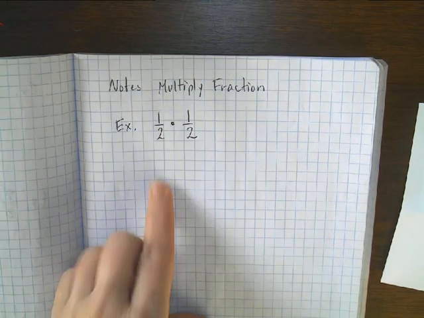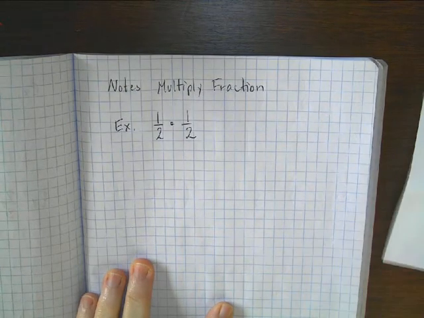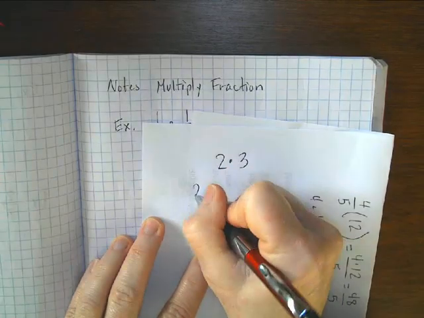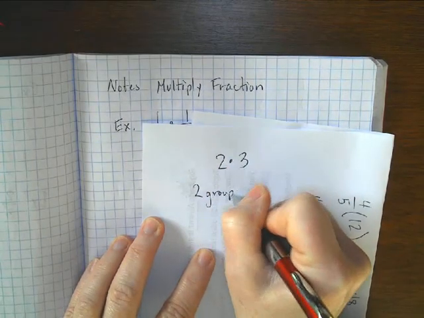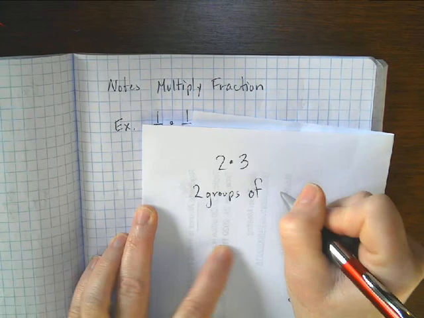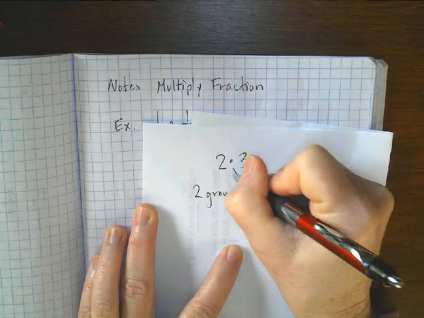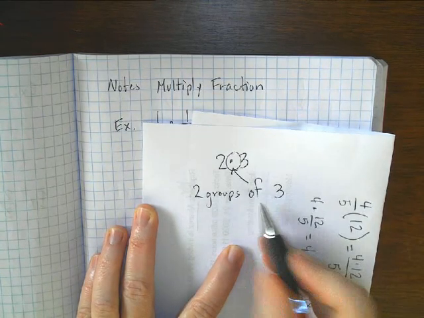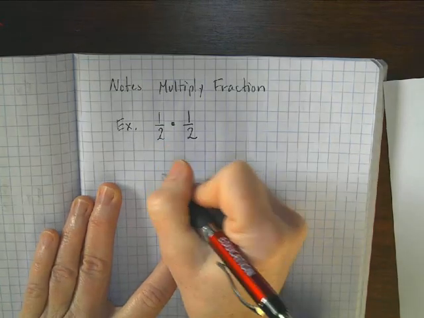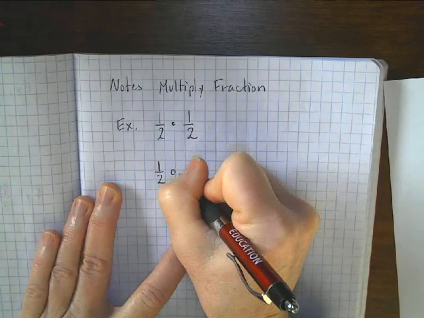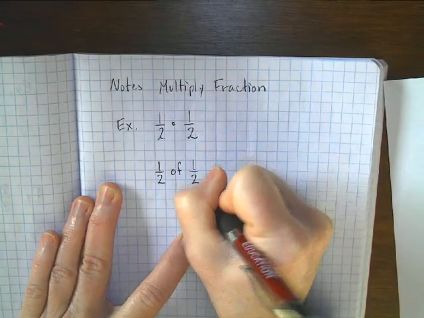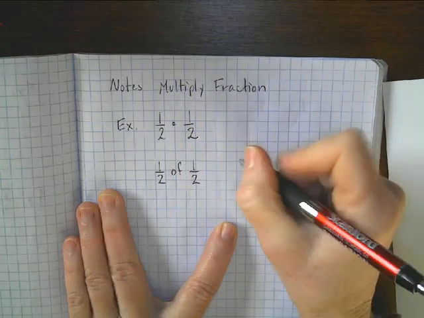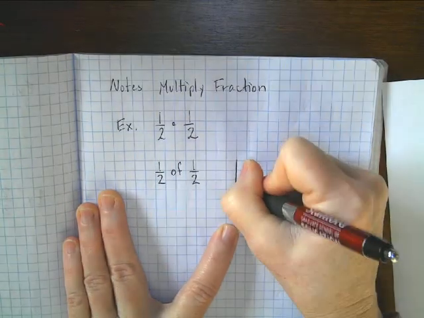So like, for example, when I had 2 times 3, this is 2 groups of 3. Okay, so this symbol right here, multiplication, I can write that as the word of. So I can rewrite this as 1/2 of 1/2. I want 1/2 of 1/2. So what would that look like? Well, let's take a rectangle.